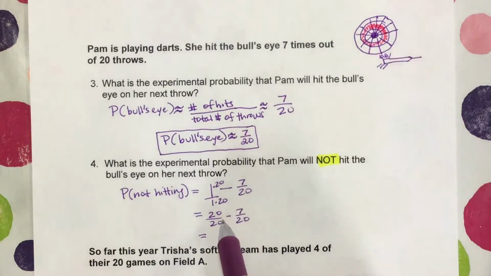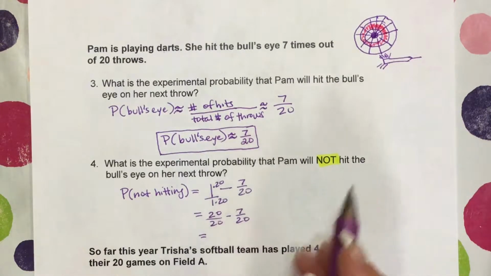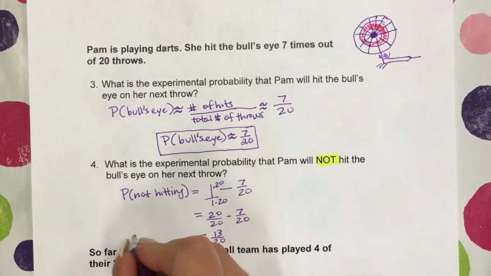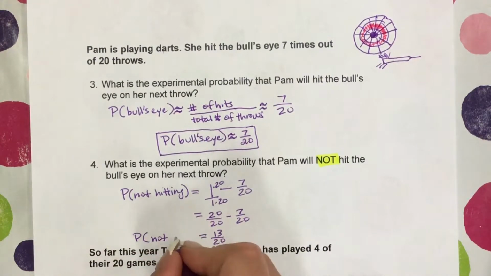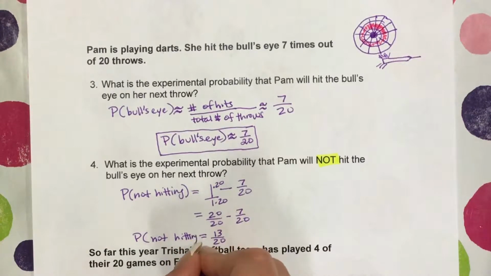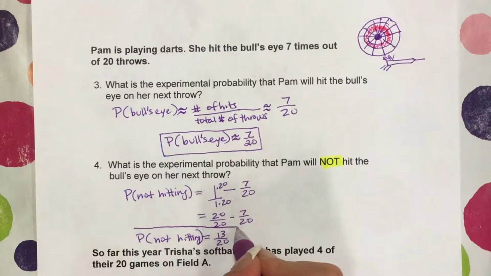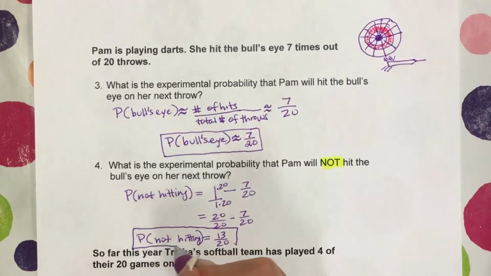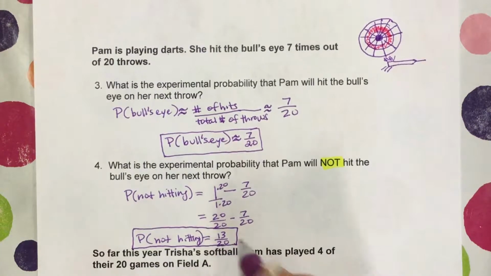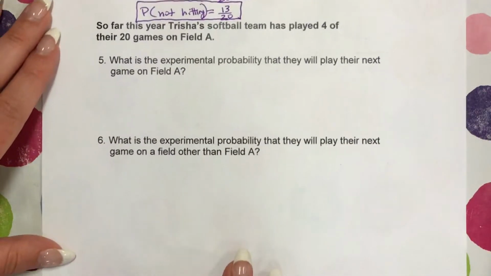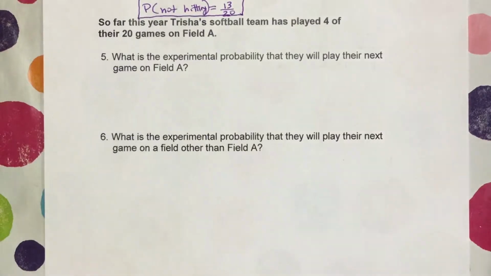equals 20 minus 7, which would be 13, and we keep the denominator. And so that is the probability of not hitting the bullseye, 13/20. Boom, there you go. Okay, very, very cool. Okay, let's move on to the next one.